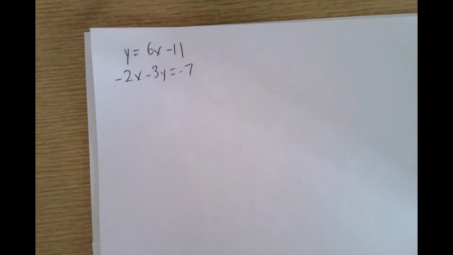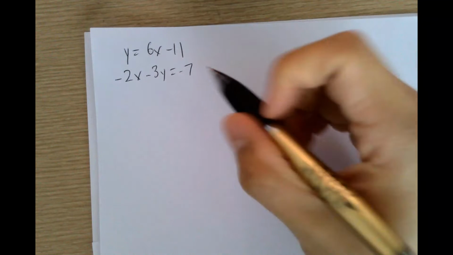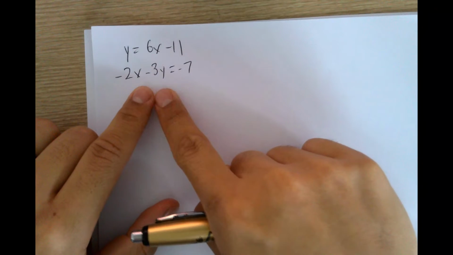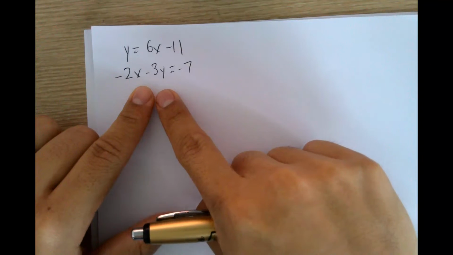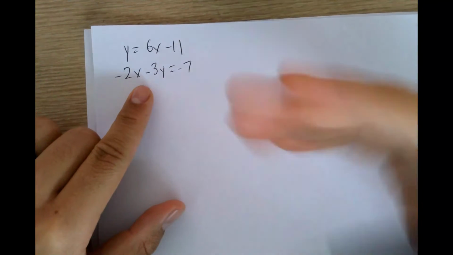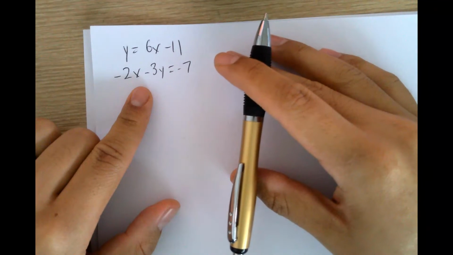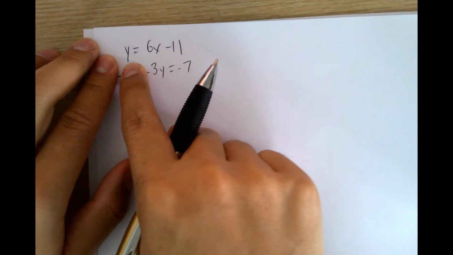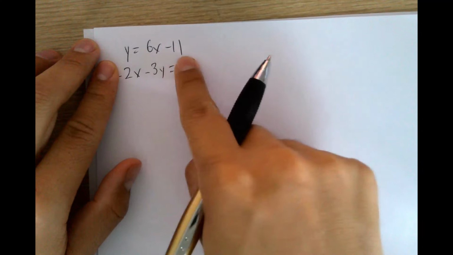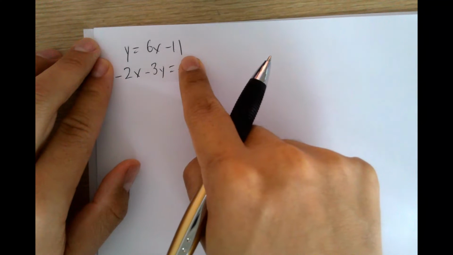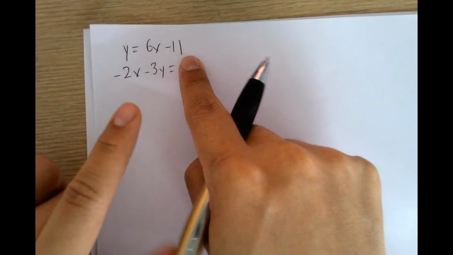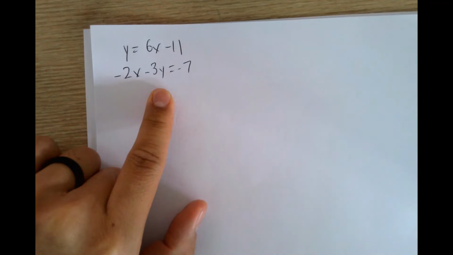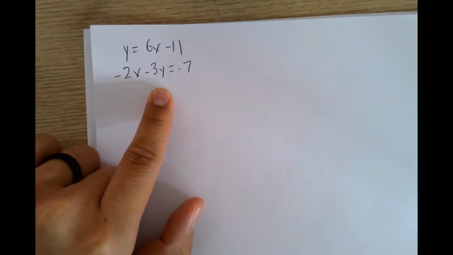In this equation, sometimes it's really hard to graph because you're given something like this. We will talk about how to unravel this and eventually graph this, but that will be another day. What we can see here is that y is already given a value, right? y is equal to 6x minus 11. So what we can do is use our second equation, and we're going to go ahead and substitute the value for y.